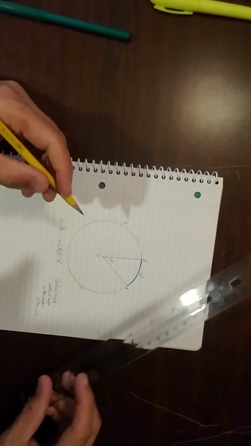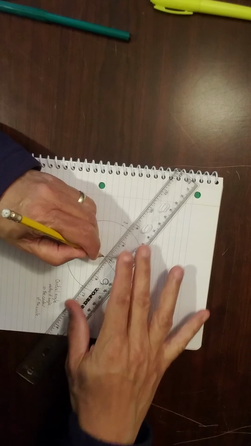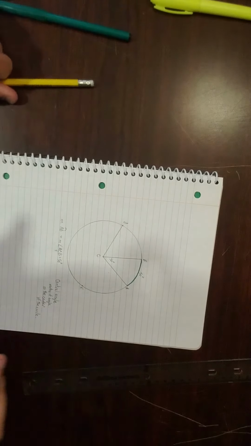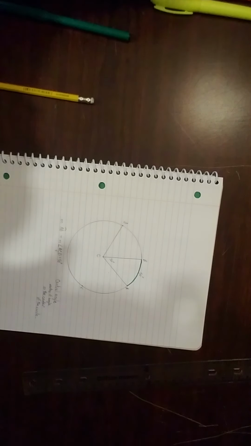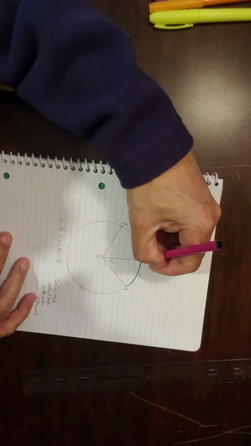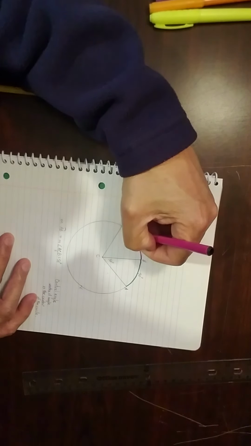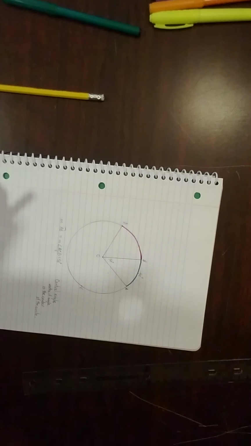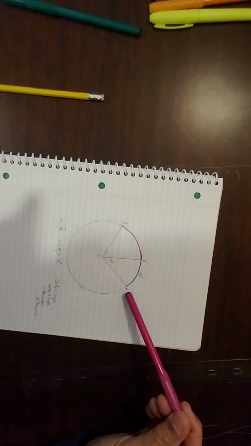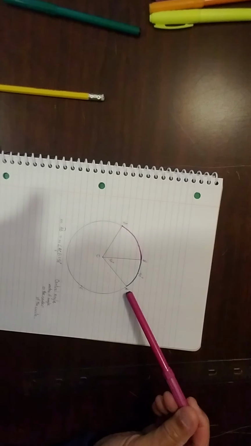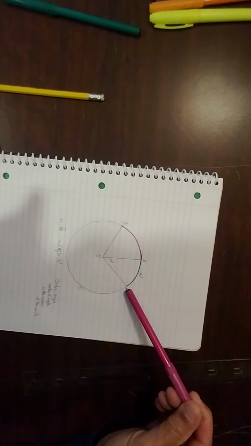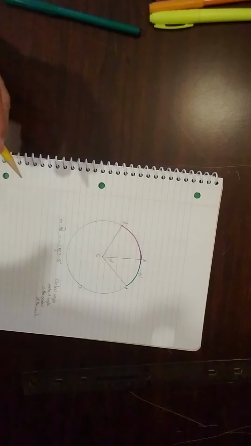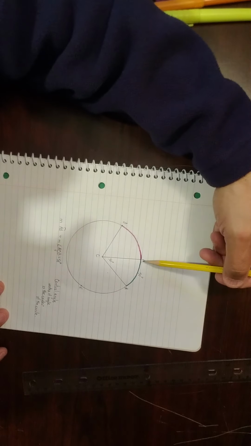So we're going to look at another arc. I'll draw the segment from the center to D. And here's another arc, BD. I'm going to mark it in a different color. The key thing I want you to notice is if I ask what's the measurement of the arc from A all the way to D, it's going to be this arc plus this arc.